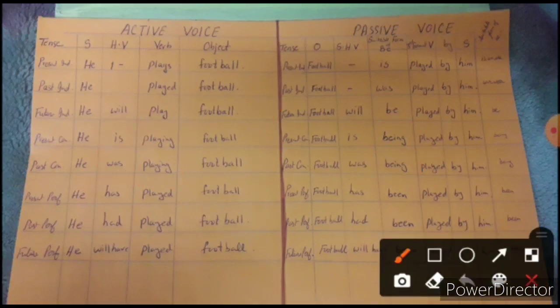We're going to have football, then the same helping verb is over here, I have used is, then I'm going to use the suitable form of be over here, and this is being. Why? Because this is a continuous tense, and in the continuous tense the suitable form of be is being, and then you're going to use the third form of the verb and then by him. Same, easy. Now we come to the past continuous tense. Again we have the helping verb was, so football was being. Again why? Because it's a continuous tense, you're going to use being and then played by him.